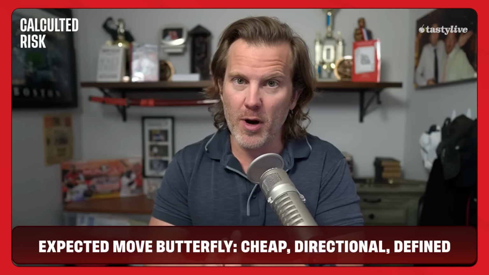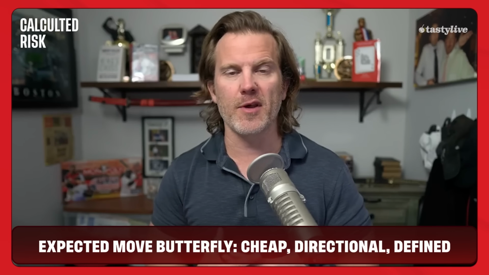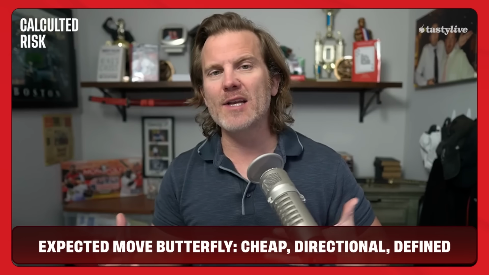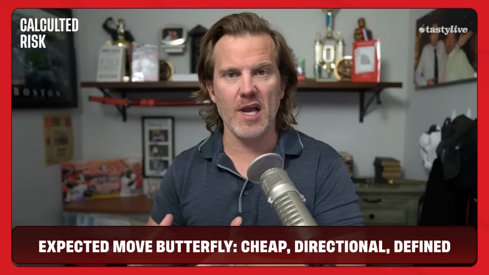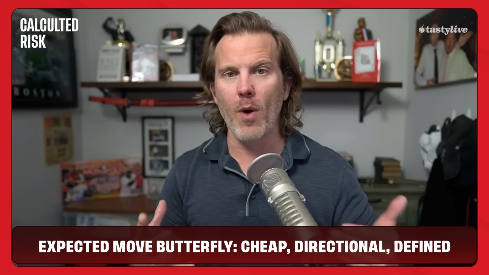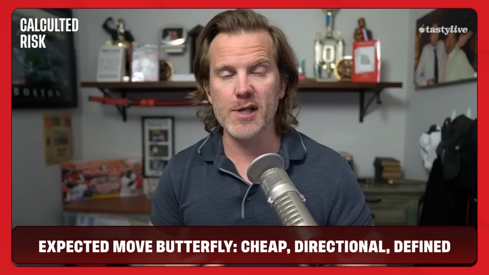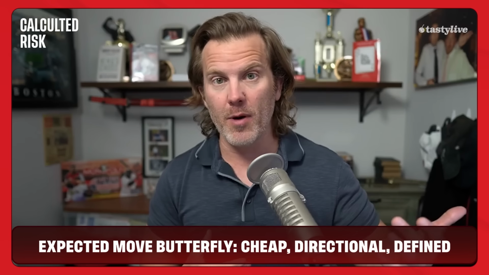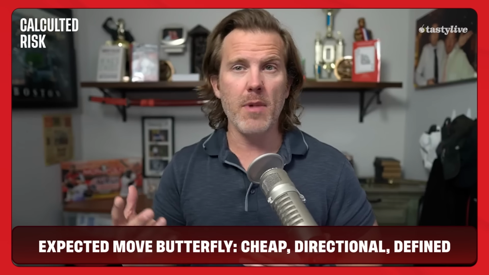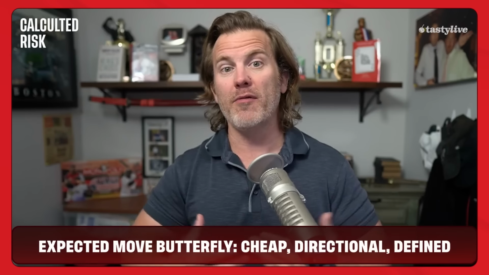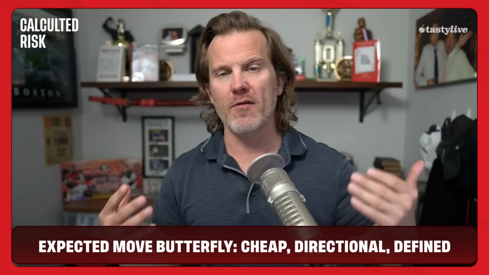But wider butterflies aren't free, right? More width on the butterfly is going to cost you something. So generally speaking, I try to be around, I'm going to say 5 to 8% of the underlying stock price in terms of the width that I want to secure for the wings of the butterfly. So if it's a $100 stock, I'm looking at maybe a $5 wide butterfly up to maybe a $7.50 wide butterfly. If it's a $200 stock, maybe I'm going $10 wide up to maybe $15 wide, and so on and so forth as you get higher and higher in terms of stock price.